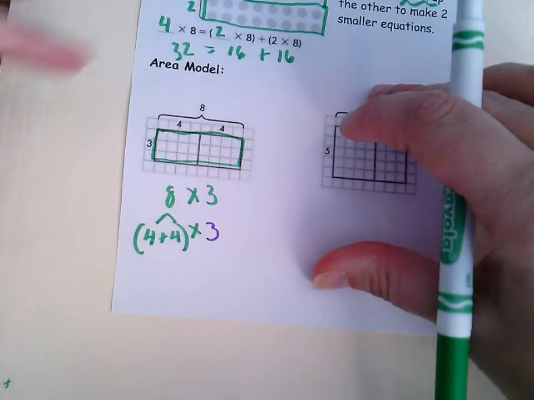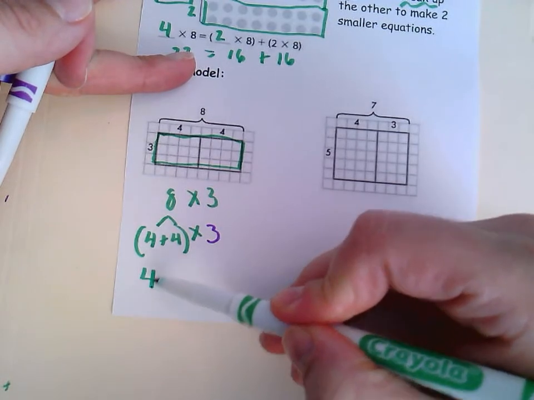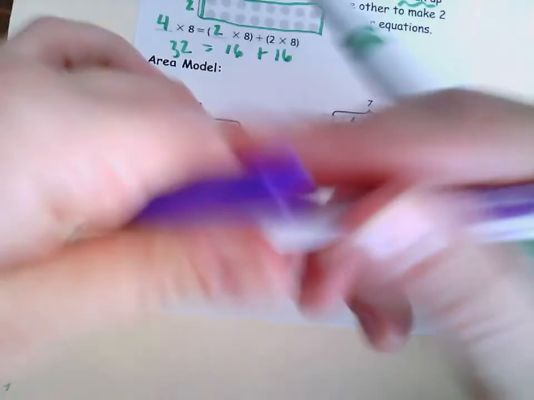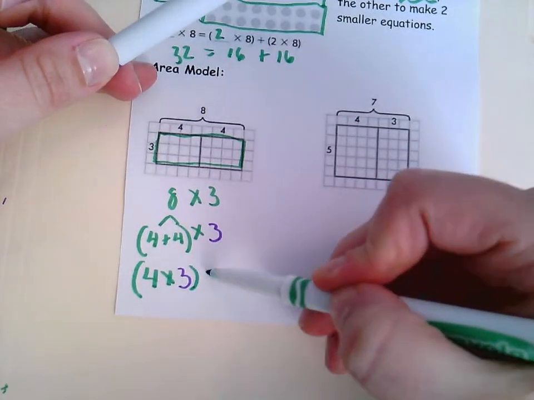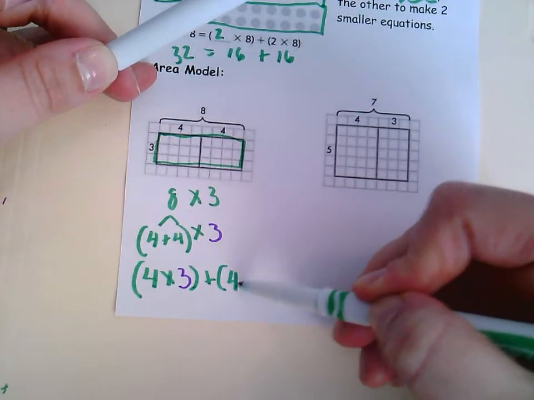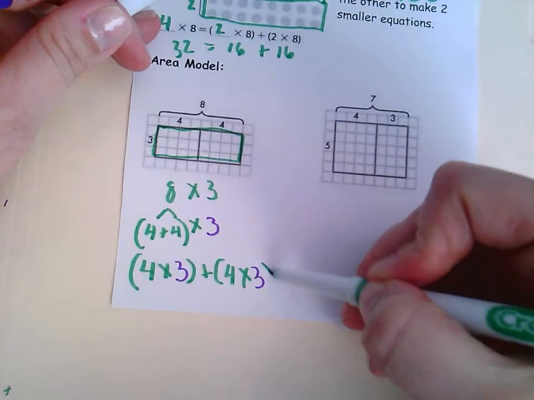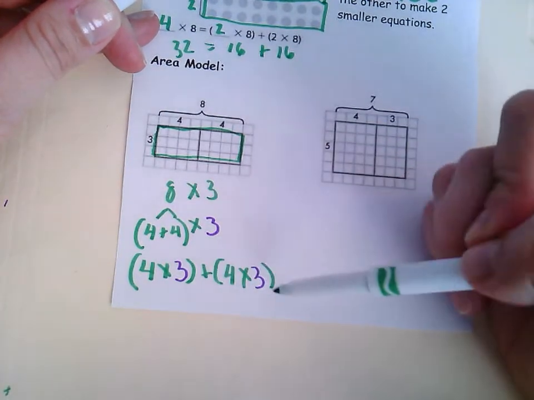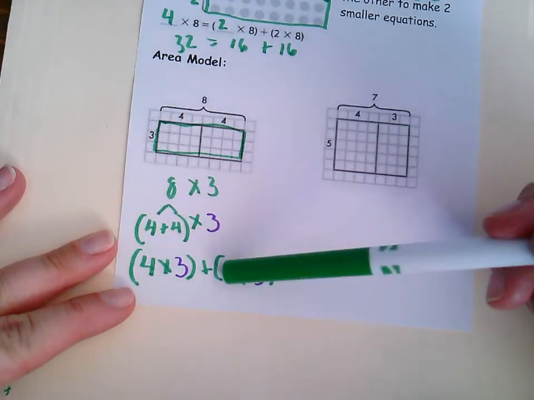And when we go to make our two smaller equations, we know we're going to have 4 times 3 plus the other 4 times that 3. And we notice that that 3 did not change, so the 3 is in both of my equations, and the 4 is in both because the 8 was broken up into that 4 and 4.